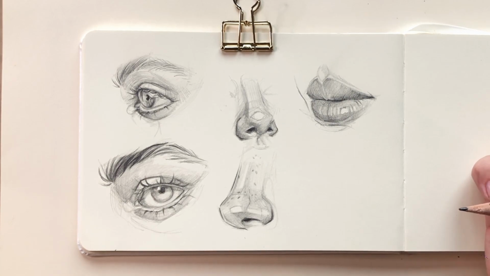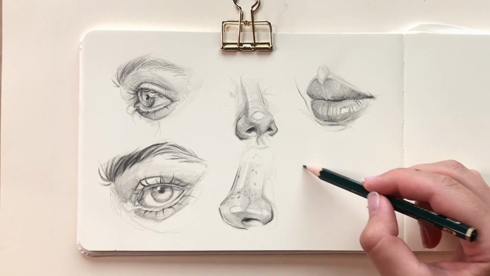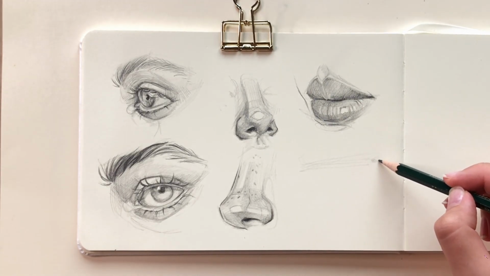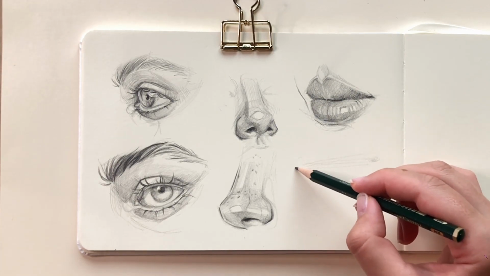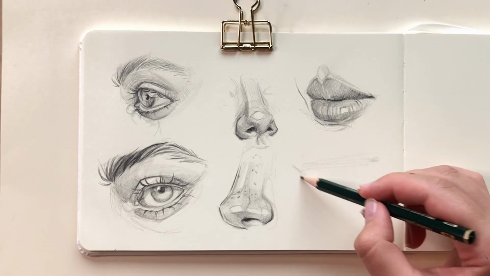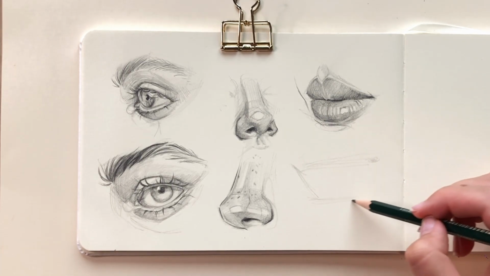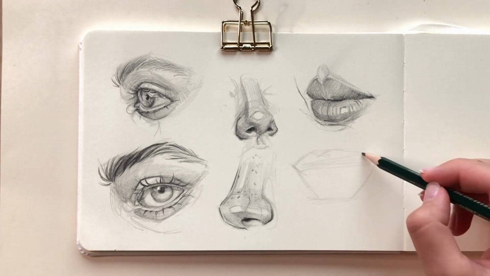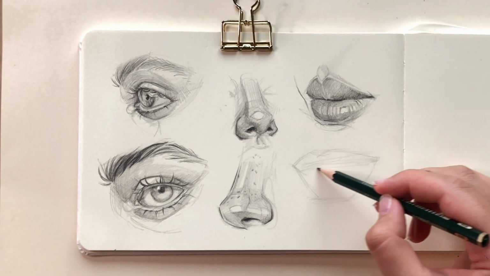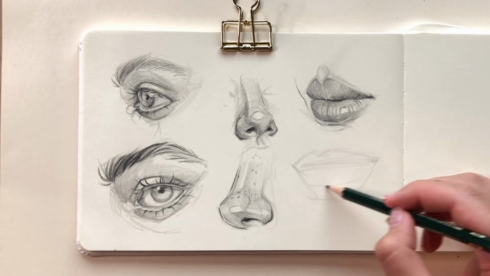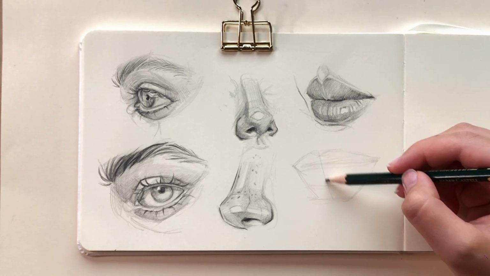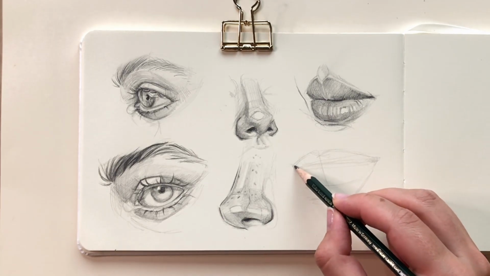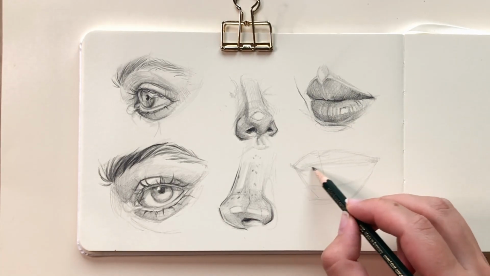Okay, so now we're gonna draw lips that are smiling. And I think that this, not angle, but expression causes a lot of difficulties for many people. So what I like to do is, as always, keep it simple and start from big shapes. Just outline the area of the whole lips. Try to spot the central line and then break the bigger shapes into smaller ones.